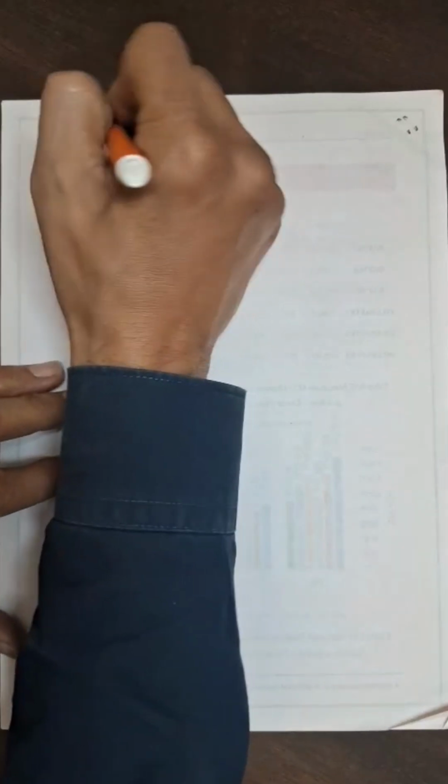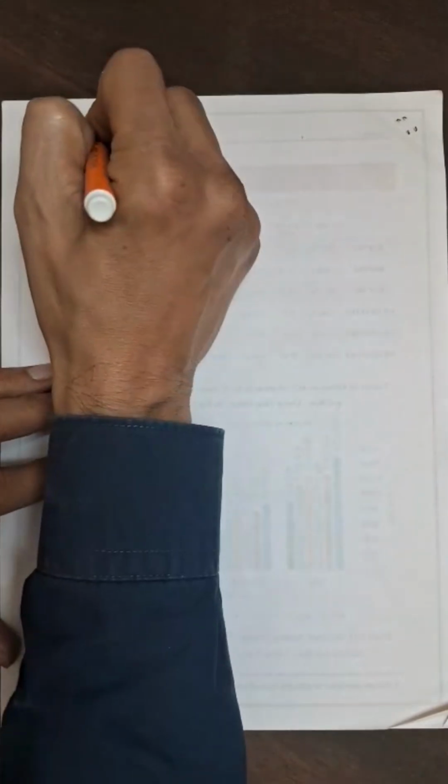Dear friends, today I will talk about methods of structural analysis. So I am just making a classification.